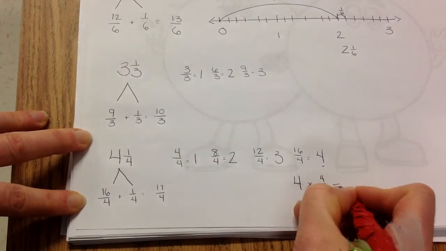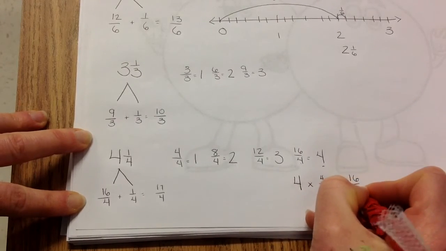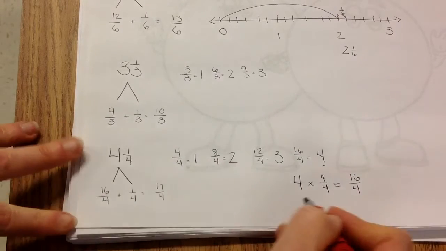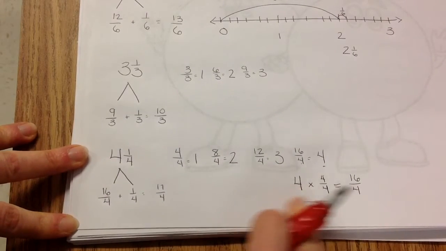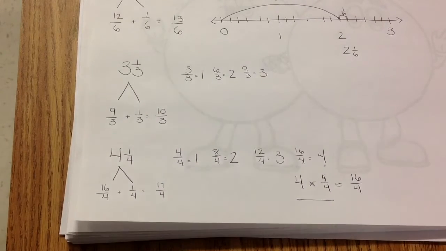And if I do 4 wholes, 4 times 4/4 is 16/4. And then you can just add your 1/4. So that's just one more way of putting it. So if you were to see that, you would know I have 4 groups of 4/4.